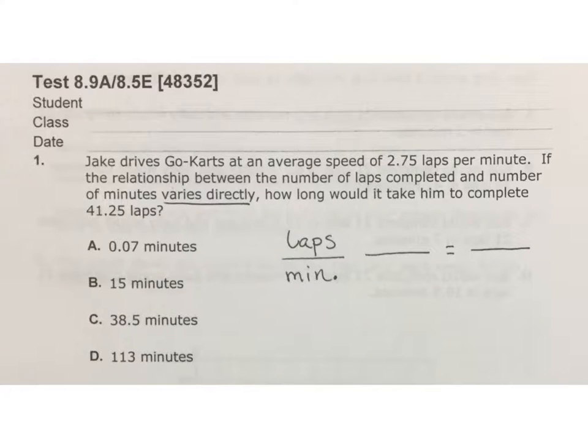Okay, this is test 8.9A and 8.5E. So those are the TEKS that we're kind of covering here. All the hints and stuff are going to be on your paper, on your test, so don't worry about that. I'll have some stuff highlighted on there also. If you want a highlighter or need something else, then just ask, and we'll give it to you.